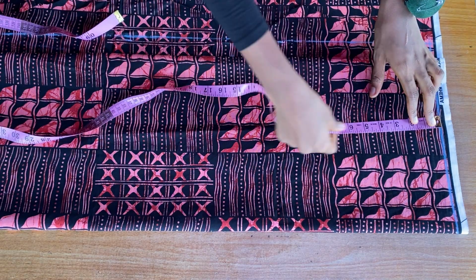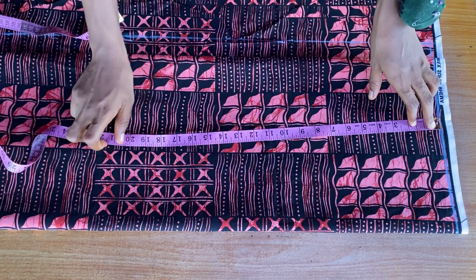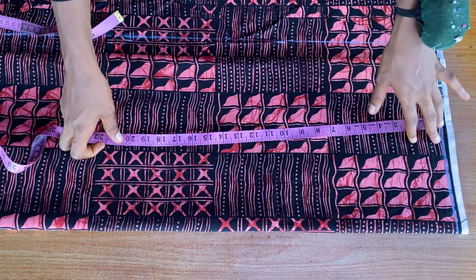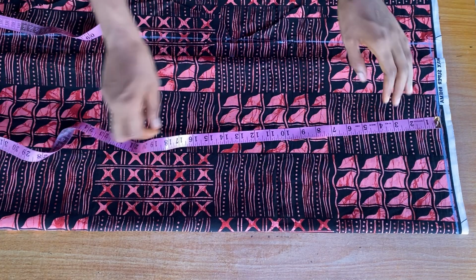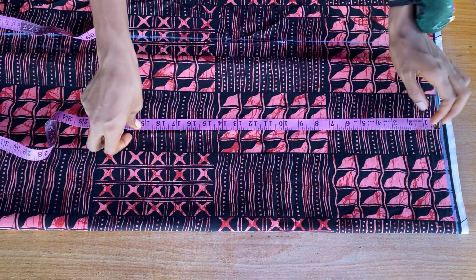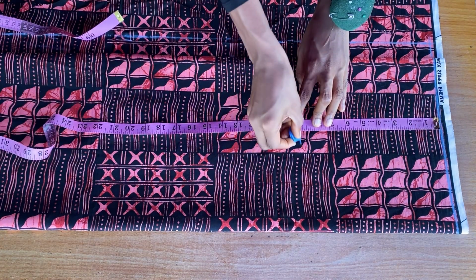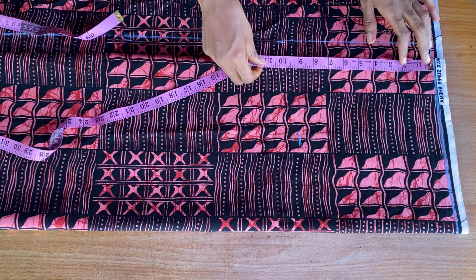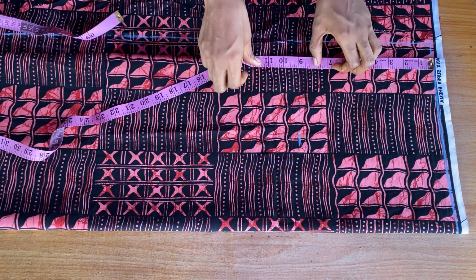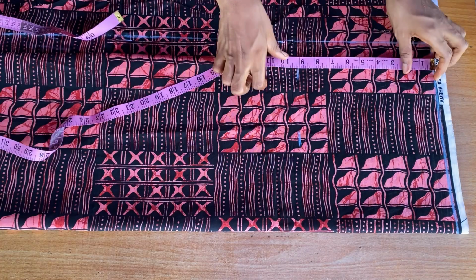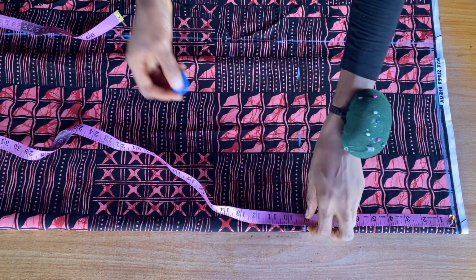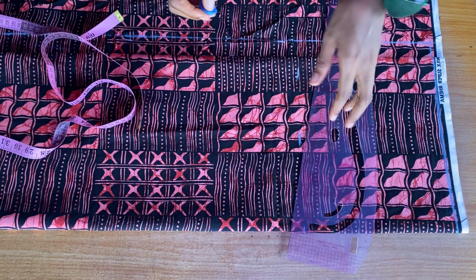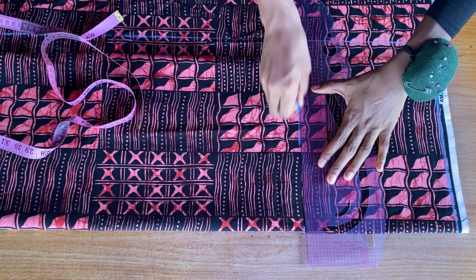Now, the next thing I'm going to do is to take from my waist to my hip. When you mark your starting line, this starting line serves as your waist line, okay? From the waistline, you take from your waist to your hip, which is 9 inches. And this 9 inches is standard, okay? So I am taking 9 inches from my starting line, which is also my waistline, and I'm taking that all the way through my fabric, okay? And I'm going to rule a straight line across.